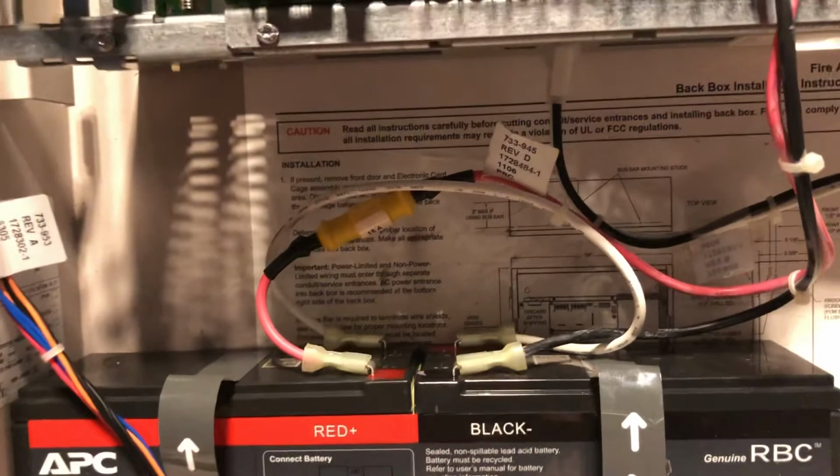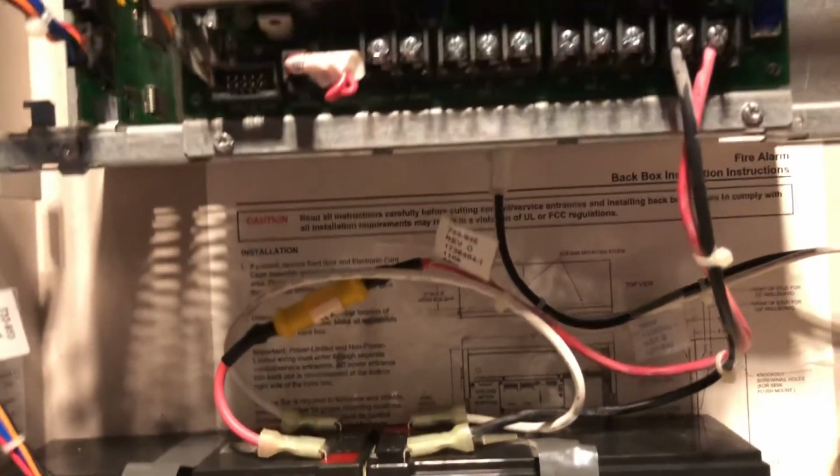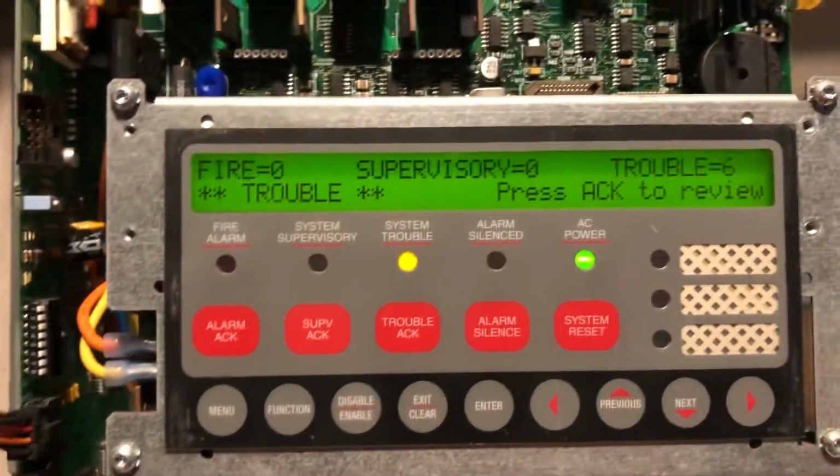And then, yeah, that's kind of it. I will say that this potentiometer adjusts just the contrast of your LCD. So if you need to do that, you can turn that potentiometer.